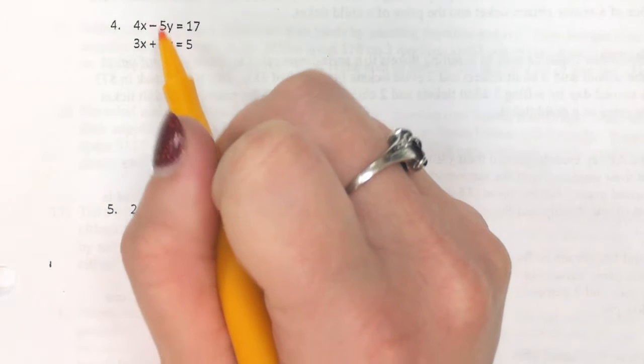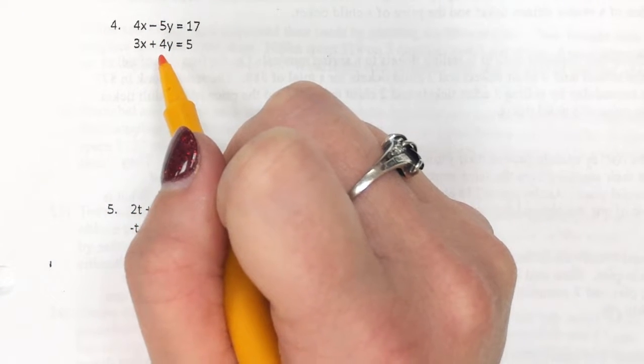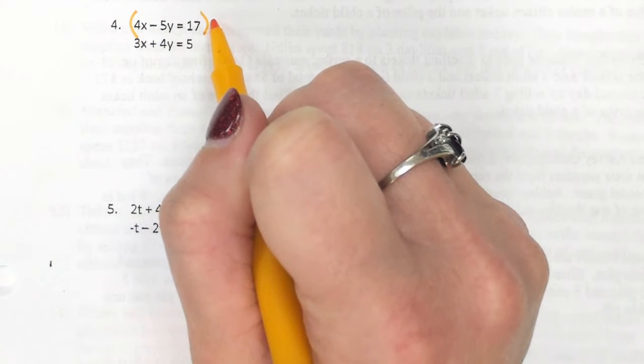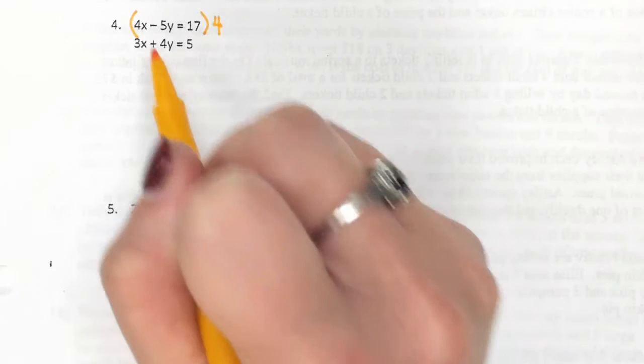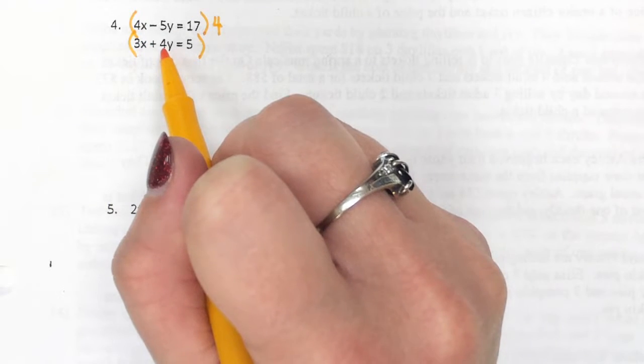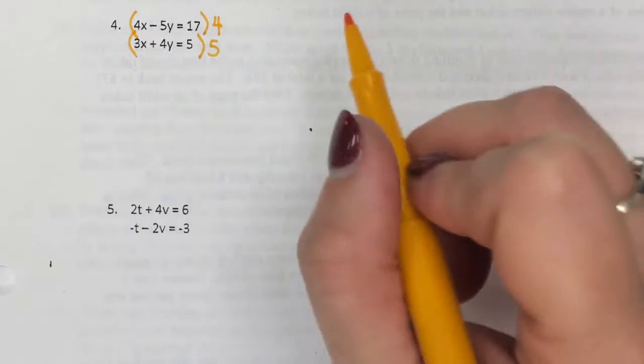Okay. So what number does 5 and 4 both go into? 20. So how do I make 5 become 20? Multiply by 4. And how do I make 4 become 20? Multiply by 5. So you just multiply them by the opposite.